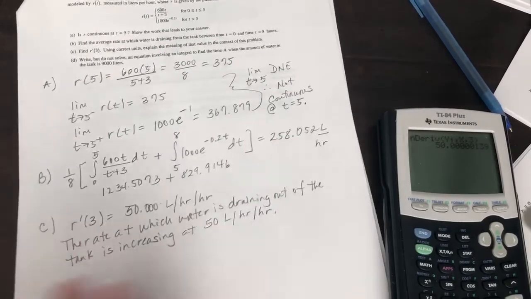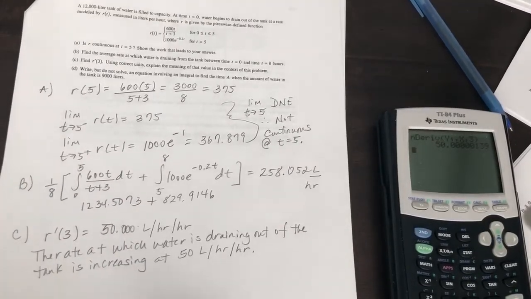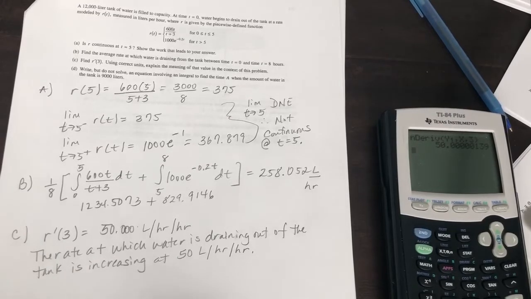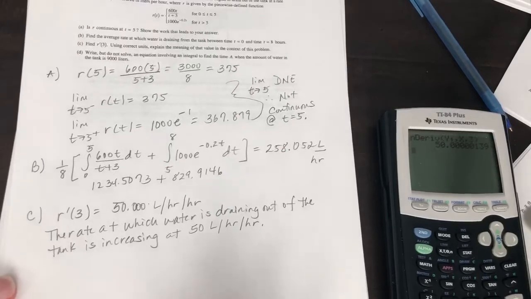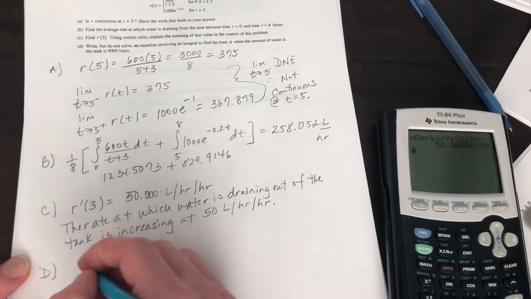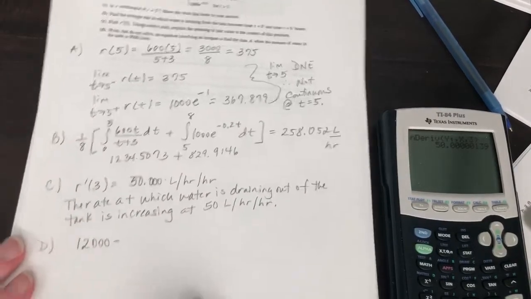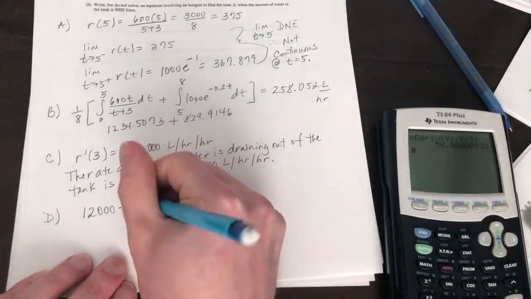Part D says write but do not solve an equation involving an integral to find the time A when the amount of water in the tank is 9,000 liters. Okay, so we initially have 12,000 liters in our tank. And we're going to integrate to get the amount of water that flows out of the tank.